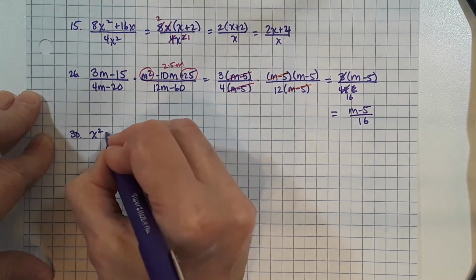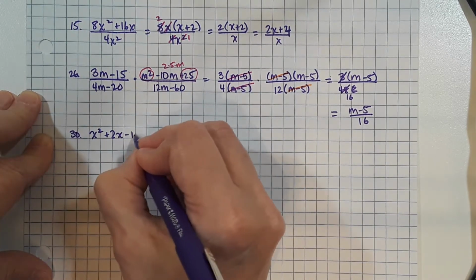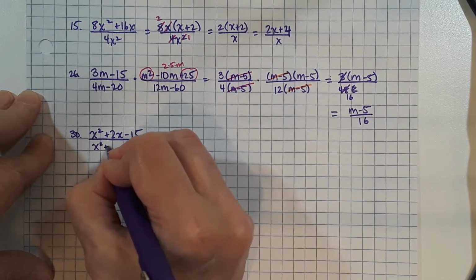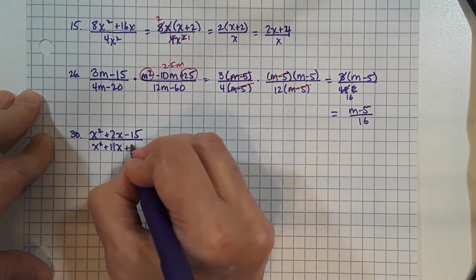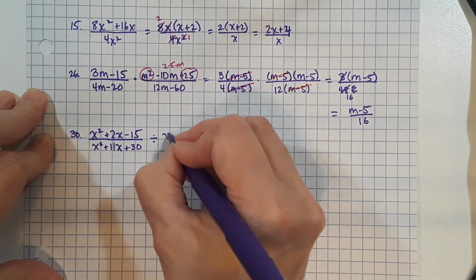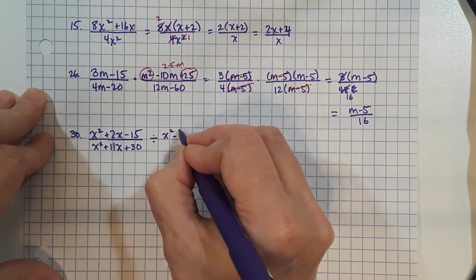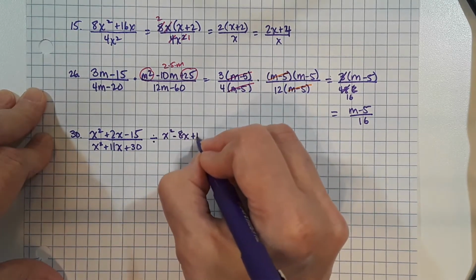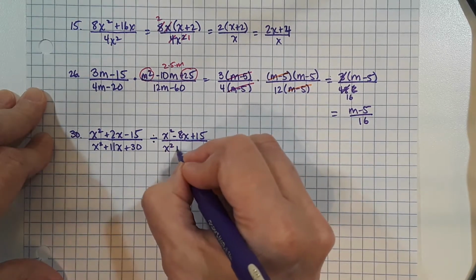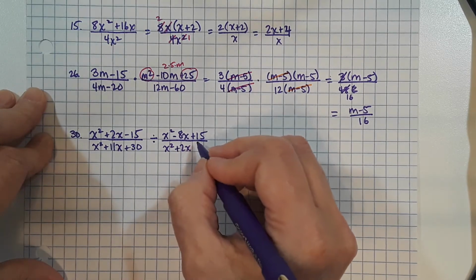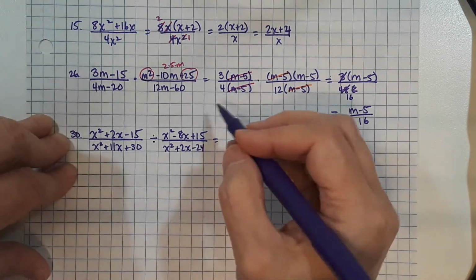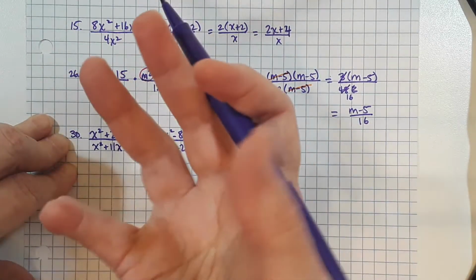x squared plus 2x minus 15 over x squared plus 11x plus 30 divided by x squared minus 8x plus 15 over x squared plus 2x minus 24. Okay, so I'm going to take this second expression and I'm going to flip it.